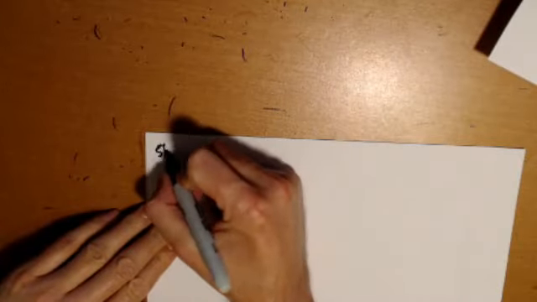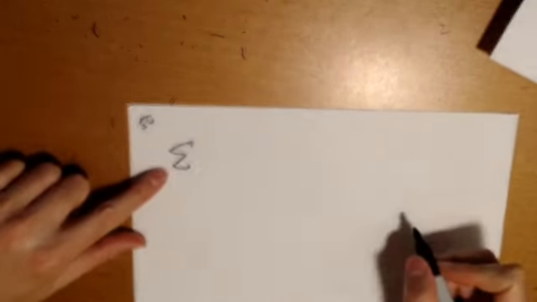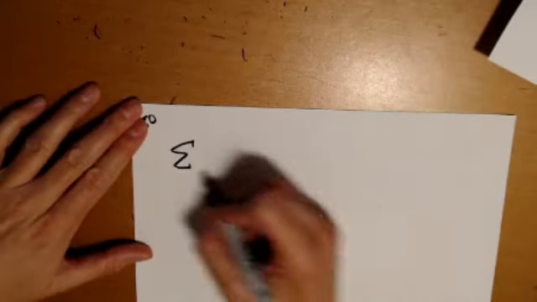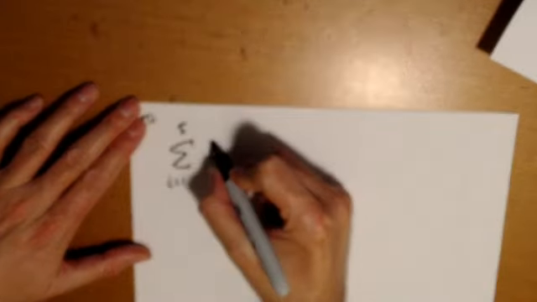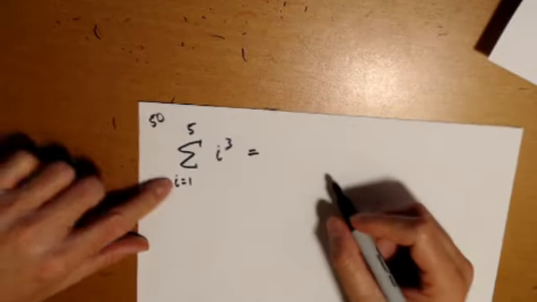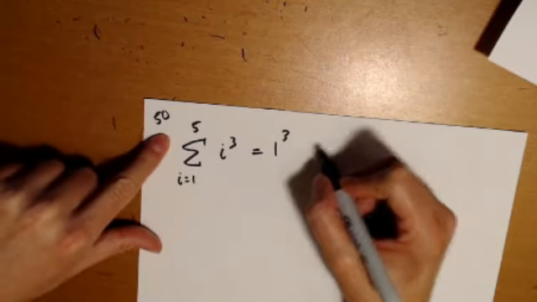Let's try 50. Oh, the Greek letter sigma, summation. That's the capital letter sigma in the Greek alphabet. The sum of i equal 1 to 5 of i cubed. It's like a little computer program. It says let i be 1, so that's 1 cubed, plus.